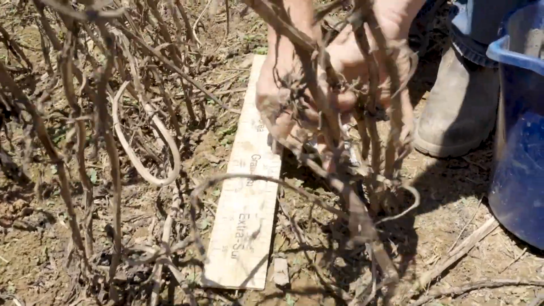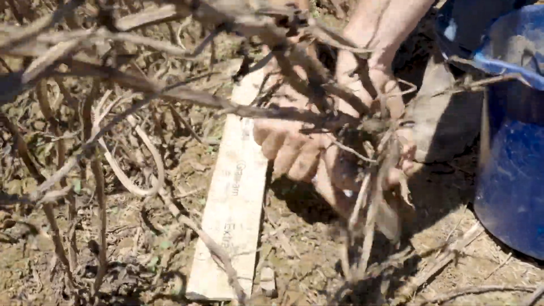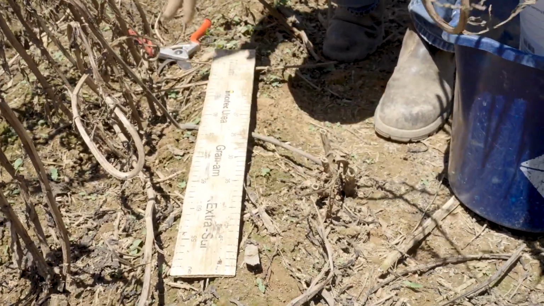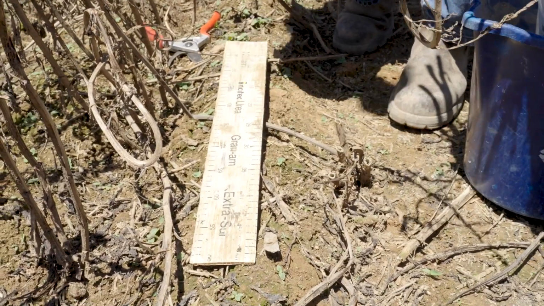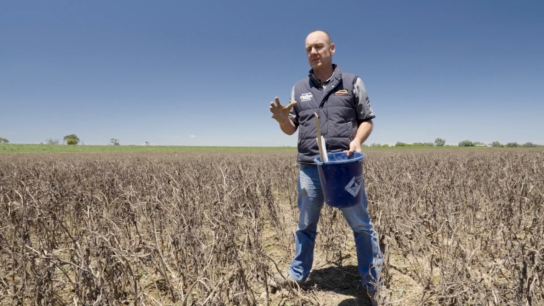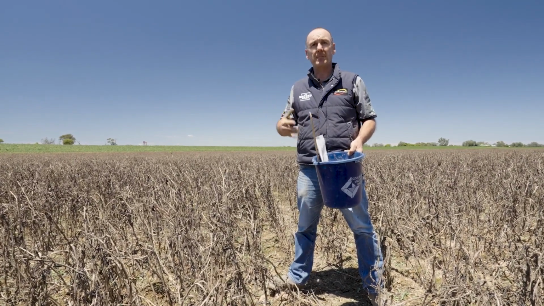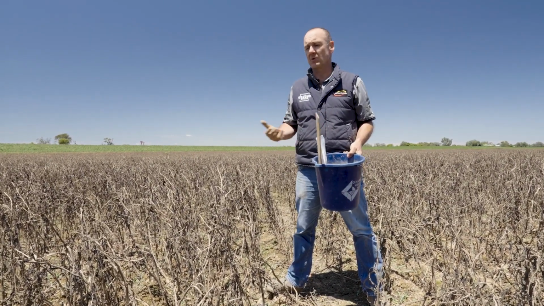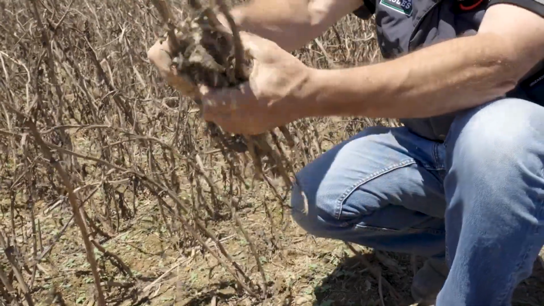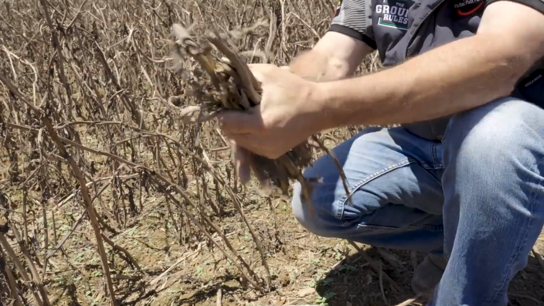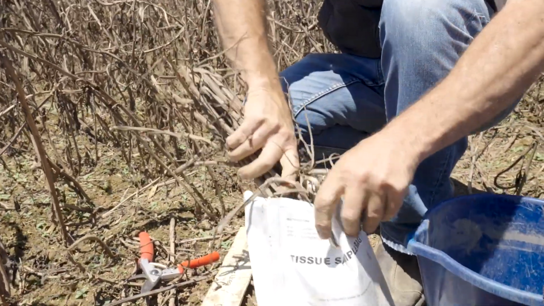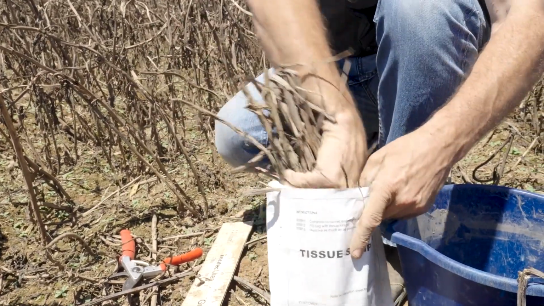Usually when we take leaf tissue samples, we're grabbing a specific plant species at a specific growth stage and a specific plant part. But in this instance, what we're trying to do is establish the total nutrient above the ground in kilograms per hectare, or in the micronutrients, grams per hectare. For the sake of this exercise, what we'll be doing is taking representative samples in a metre of row and sending the whole sample from above the ground to the lab.